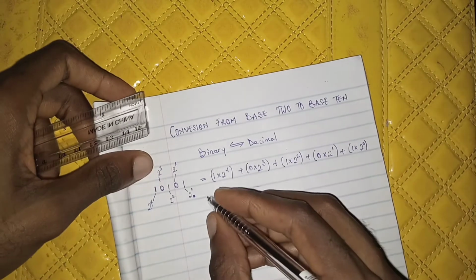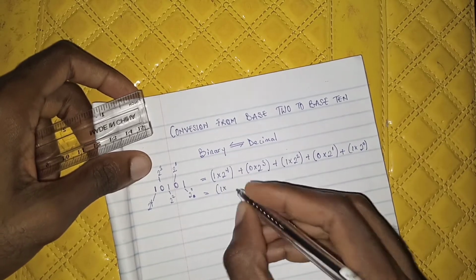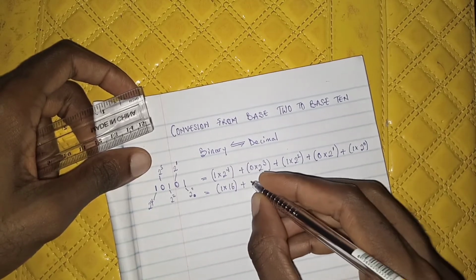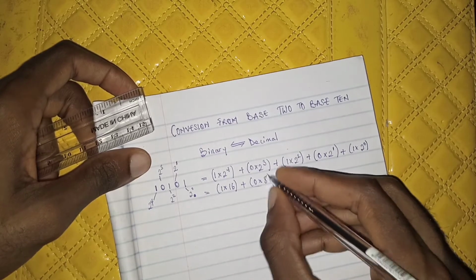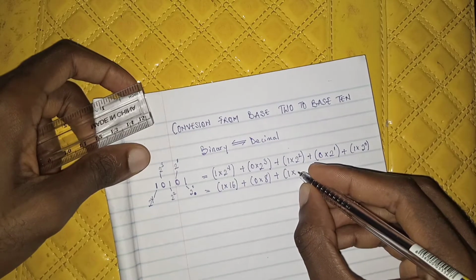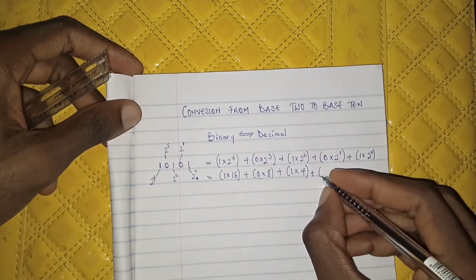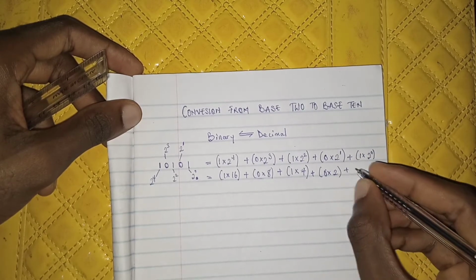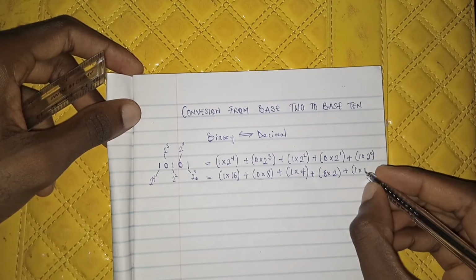Yes, that's correct. So we have 1 times 2 raised to power 4, which is 16, plus 0 times 2 raised to power 3, which is 8, plus 1 times 2 raised to power 2, which is 4, plus 0 times 2 raised to power 1, which is 2, plus 1 times 2 raised to power 0, which is 1.